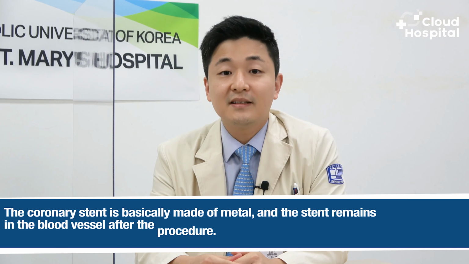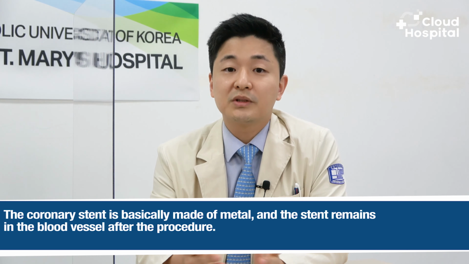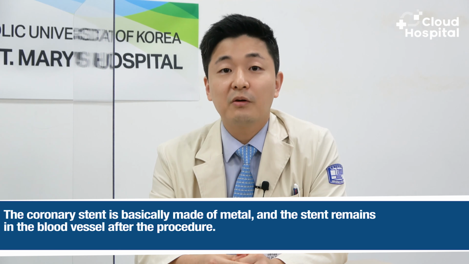The coronary stent is basically made of metal, and the stent remains in the blood vessel after the procedure. The stent is not removed because the flesh grows inside the stent over time. Recently used drug stents are coated with anti-cancer drugs. It continuously inhibits the proliferation of heart artery muscle cells to prevent stenosis.